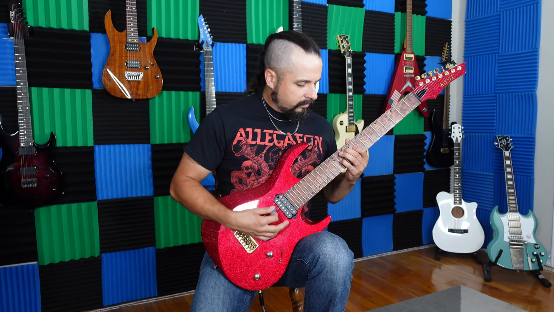So, and again, I'm muting almost all of the notes. Once again, the first 3 notes are open, and then the rest of it is palm muted.